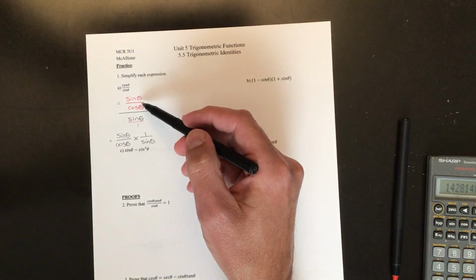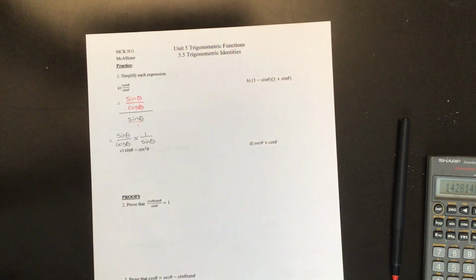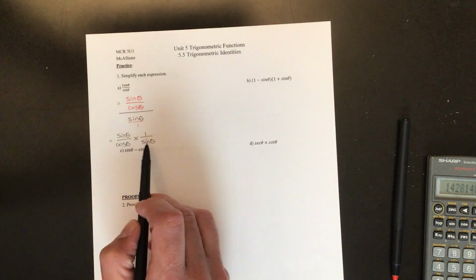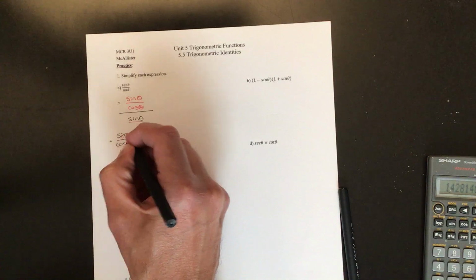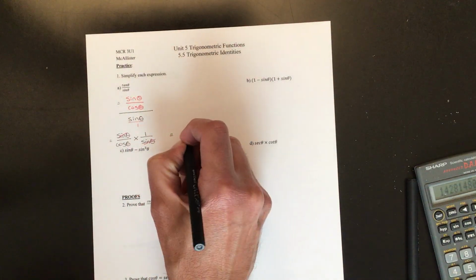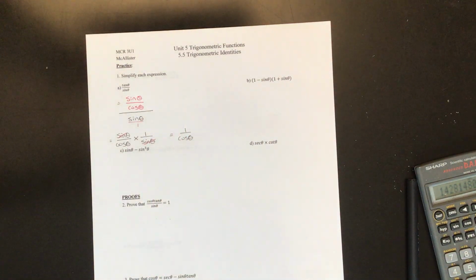Okay, so I took the sine over cos, and because I'm dividing it by sine, we know that when we divide, we multiply by the reciprocal. So now we're left with this. And when we're multiplying, if you have a sine theta on top and a sine theta on the bottom, those can actually cancel out, and we're left with 1 over cos theta. Now we don't need to switch that back into reciprocal. Of course, we want to leave it as a primary trig ratio. So that's as simplified as we can get, 1 over cos theta.